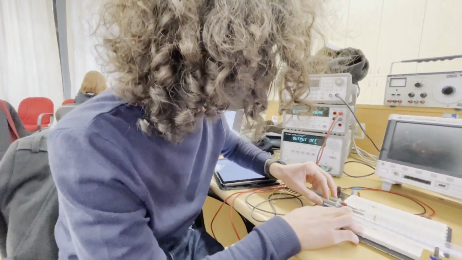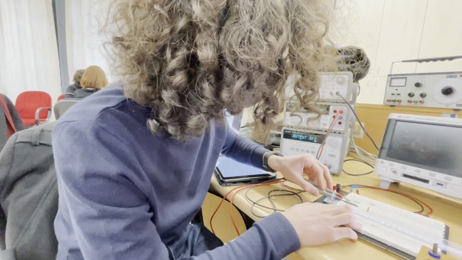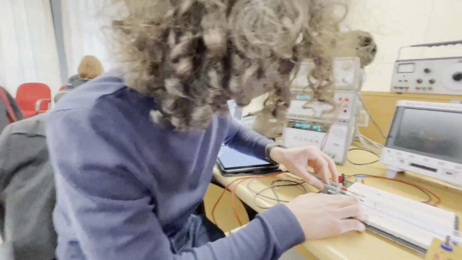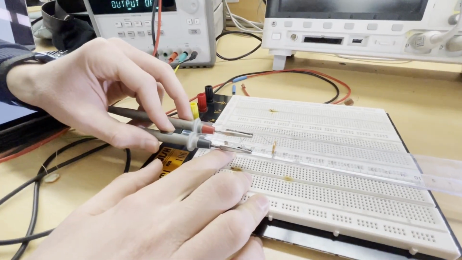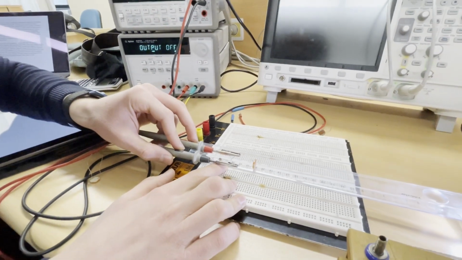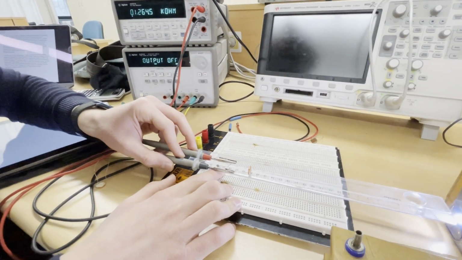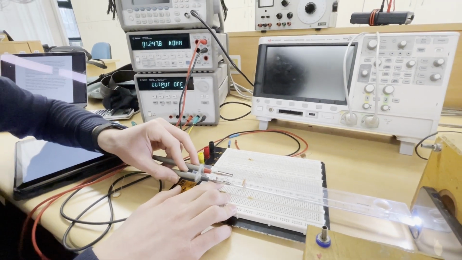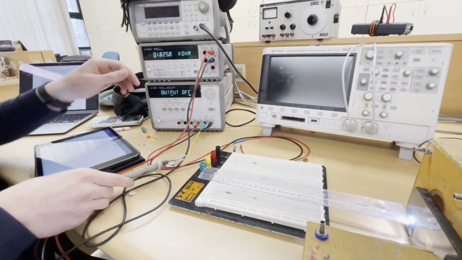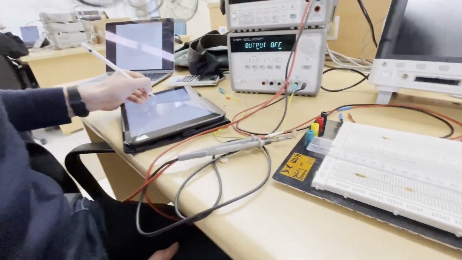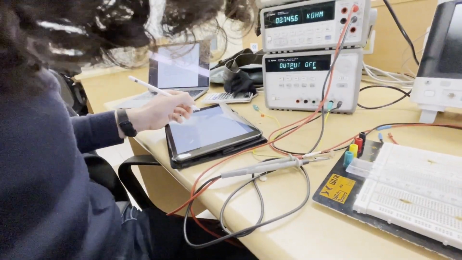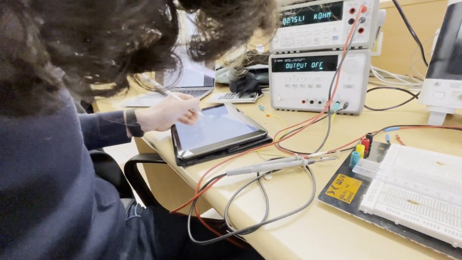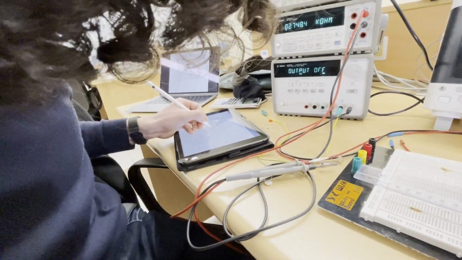If I try, let's say, a 21 centimeter distance, I have from the multimeter 1025, which distance is 22 centimeters and 1025 kilo ohms.